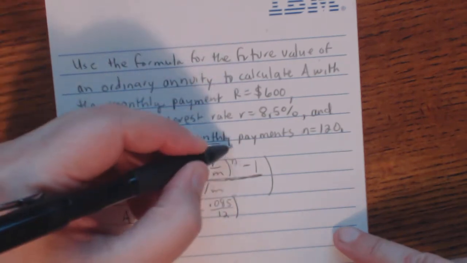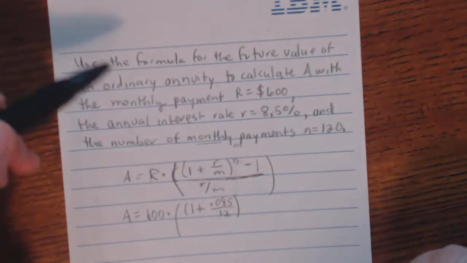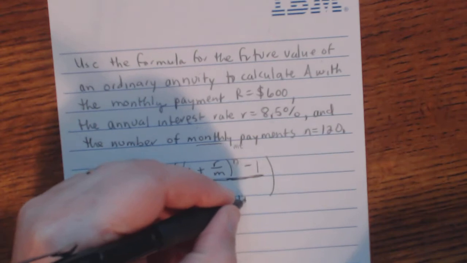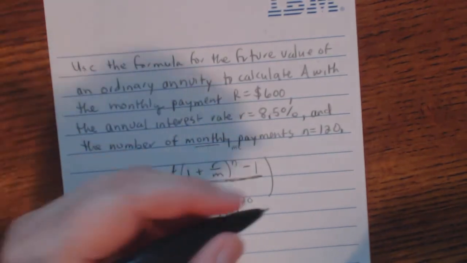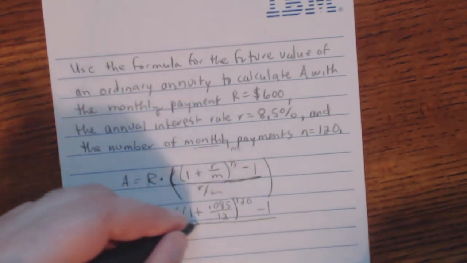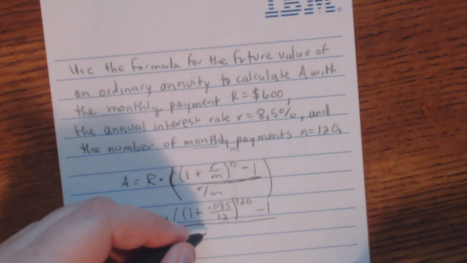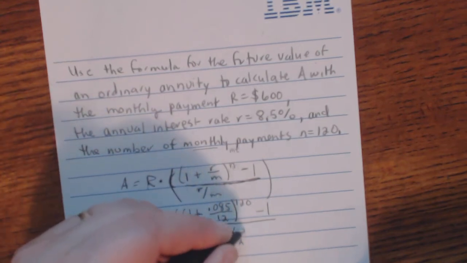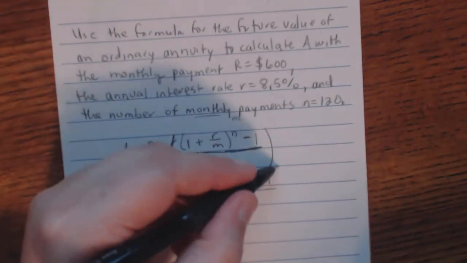But n is made up of m times t. So 12 times, it would be 10 years, although you're not told that. So you just put the 120 in for n because they told you that. And then minus 1. And then all of that over r over m, which would be 0.085 divided by 12. And so if you look at the "Help Me Solve This," you get all of that.